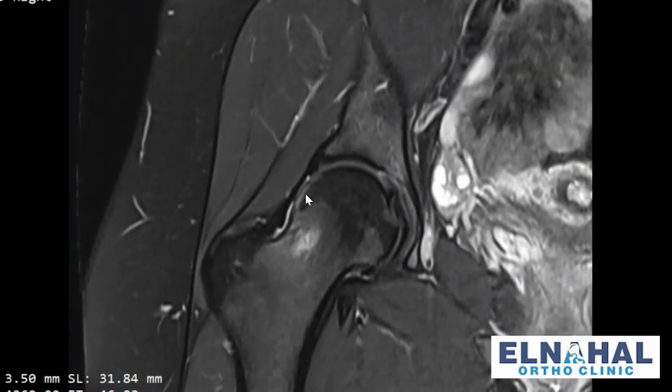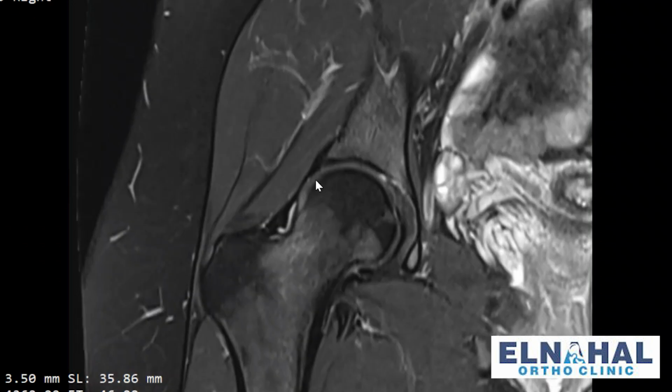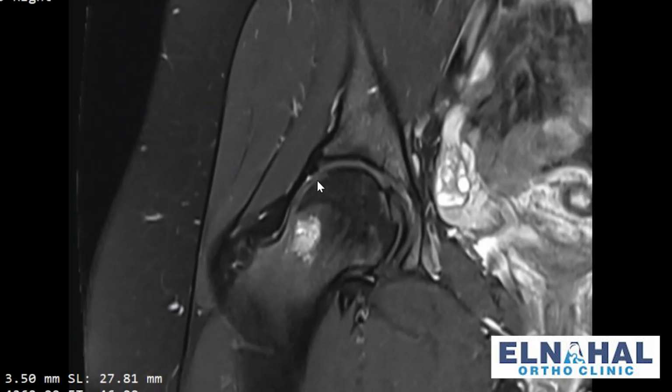This is an MRI scan of a 22-year-old student, and we can notice here a tear in the labrum, and we can notice that the head is aspherical, which is what we call a cam lesion, and there's also a cyst here called an impingement cyst. This happens when the head collides with the socket. So how does this collision happen?